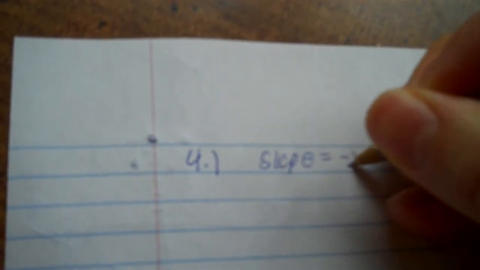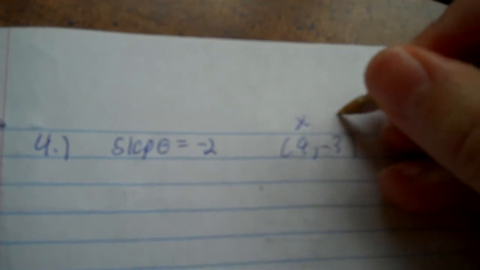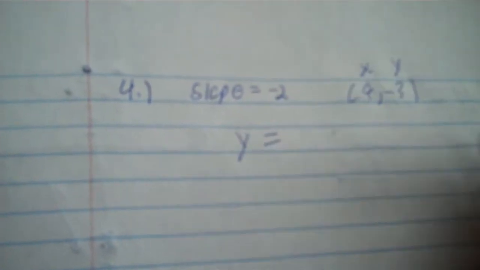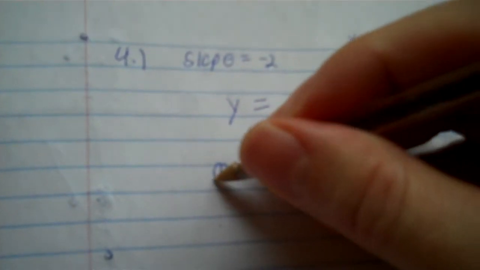Okay, now number 4. Write an equation of a line that has a slope of -2 passing through the point 9, -3. Remember, in this equation we're going to write when x is 9, y has to be -3. Also need a slope of -2. So to line up the equation, you put equals, you put y by itself, and then blank x plus blank. This is m, this is b. So I got to know the m and I got to know the b.